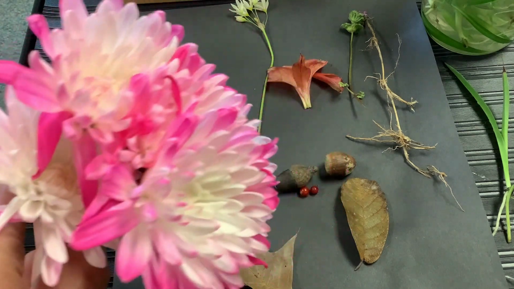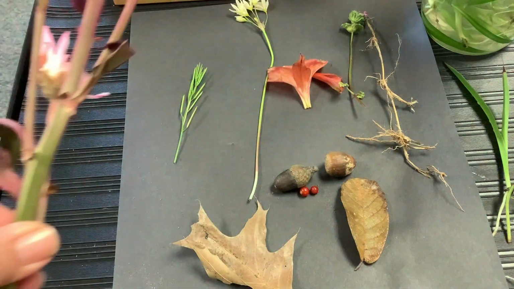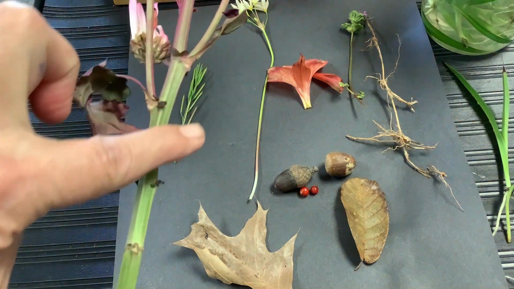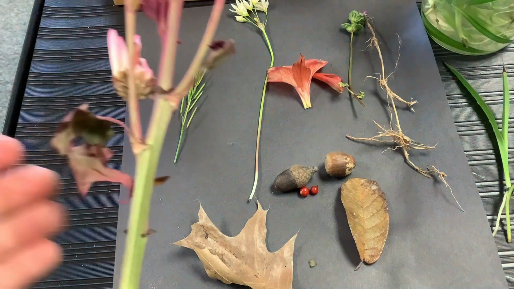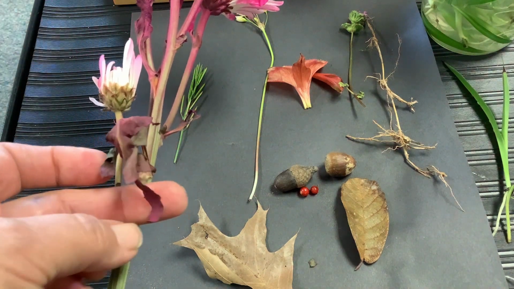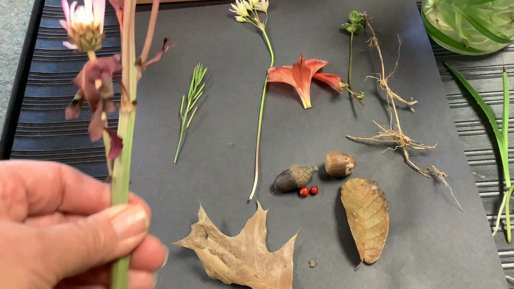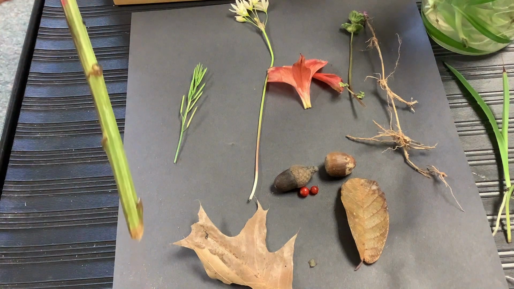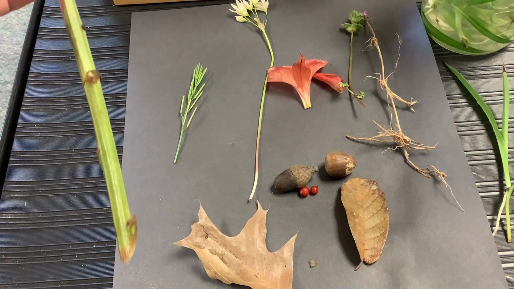Let's look at the inside of those flowers. Absolutely gorgeous. Now here's the other part of the plant. This right here, what is it called? Stem, you're correct. And these right here, they're kind of wilting up. What is that? If you said leaf, you're correct. Now, this is a flower that has been cut, so it's missing its roots.